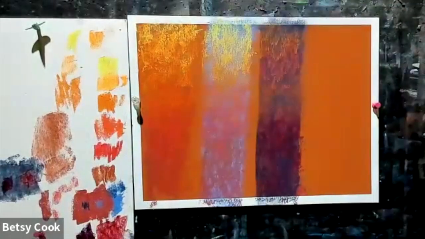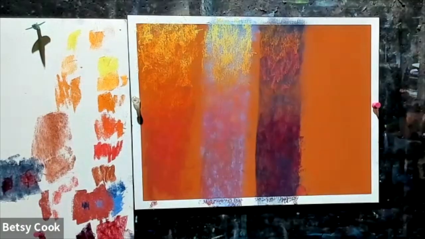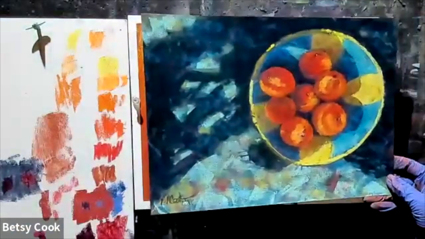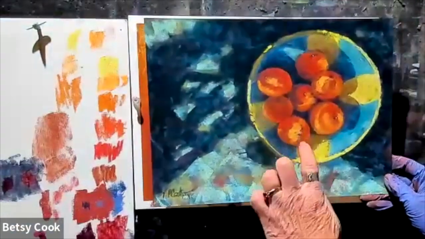So partly I called this quiet, but I haven't really talked a lot about quiet. What I mean by quiet, and please ask me questions if it's not clear, is how we can take an area that really doesn't have a lot in it. Let me use this as an example. This is the one we just did for the paint along.